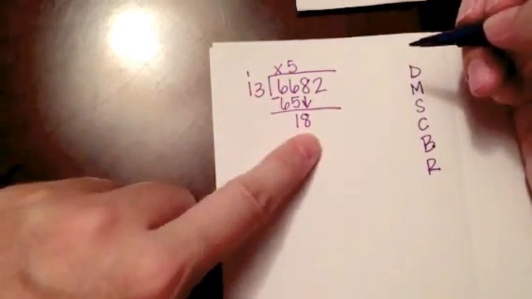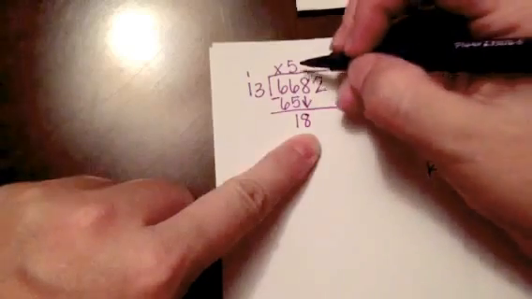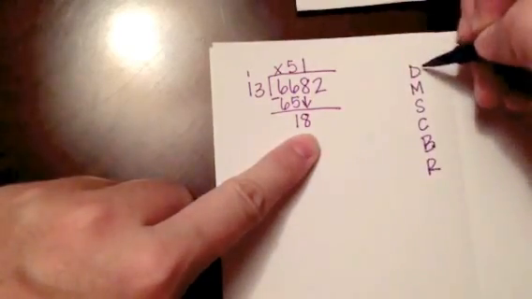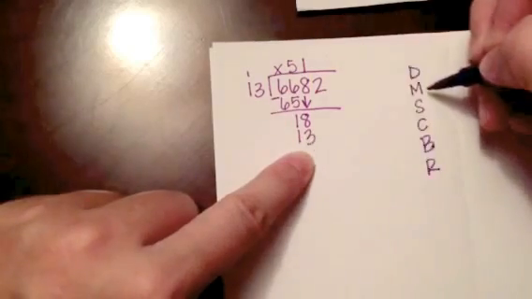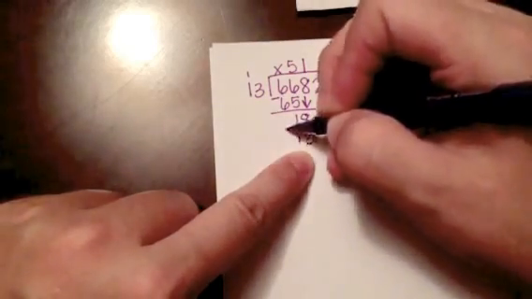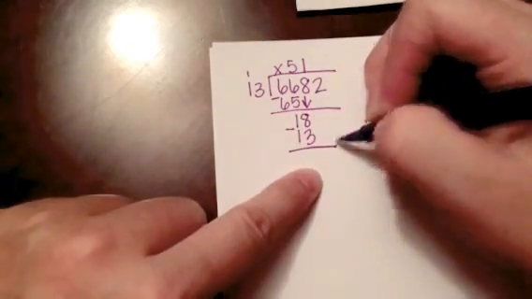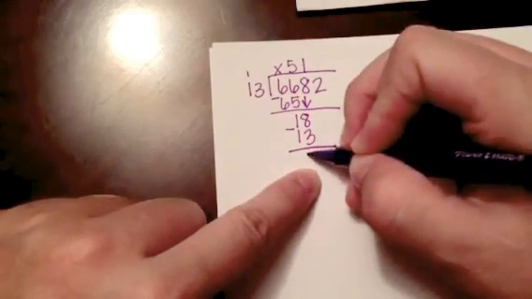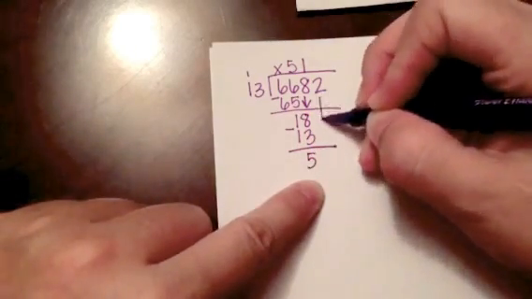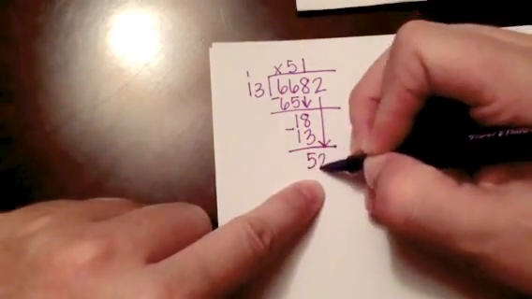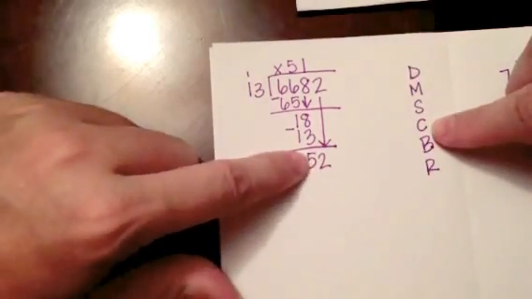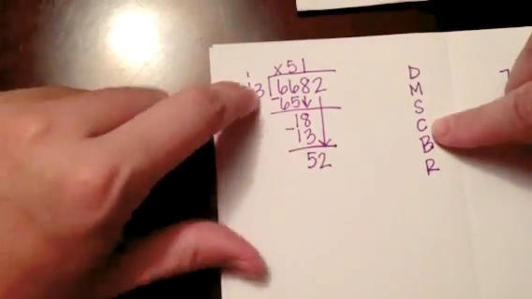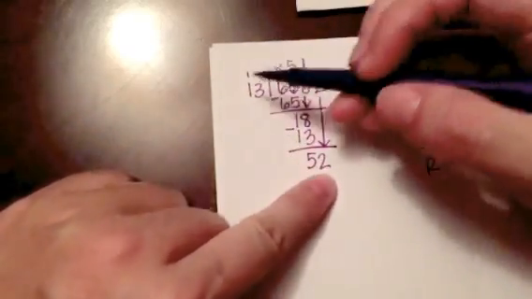So 13 can go into 18 one time. There's my division. 1 times 13 is 13. There's my multiplication. Next, I subtract to get 5. And I'm going to bring down the 2. Oh, sorry, I should have checked up here to make sure the 5 was smaller than 13. And it is, so I can bring down the 2.